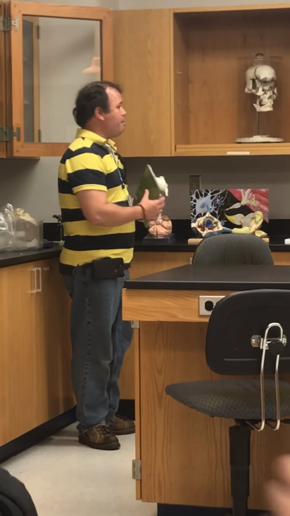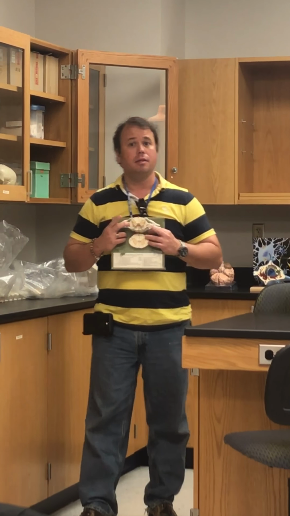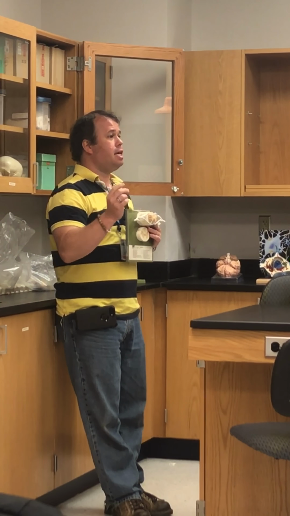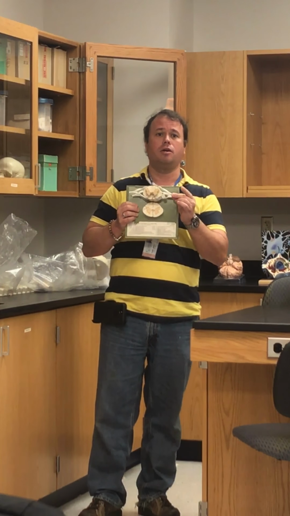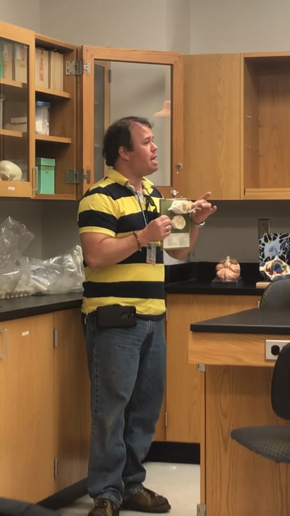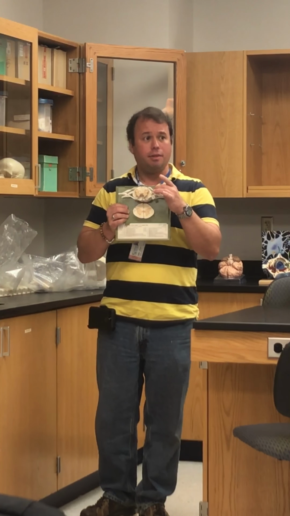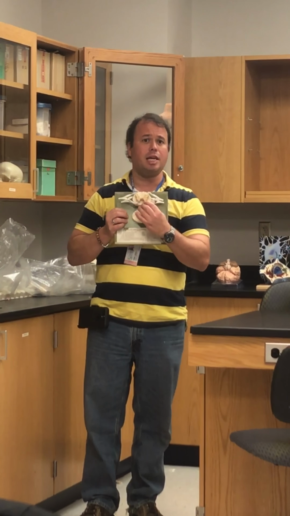Know the difference between gray matter and white matter. The white matter has tracts, because a tract is a group of axons in the CNS, and a group of axons in the PNS is called a nerve. A group of cell bodies in the PNS is called what? It's called a ganglion. This would be the dorsal root ganglion.